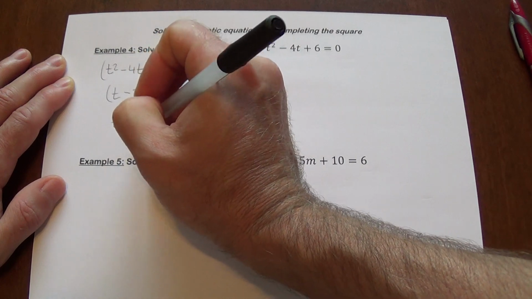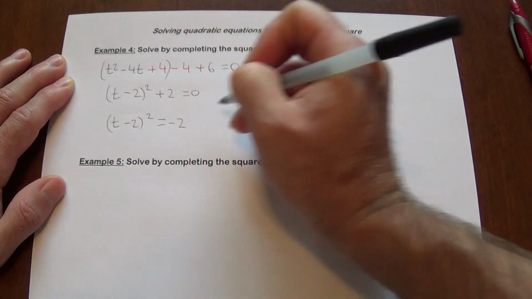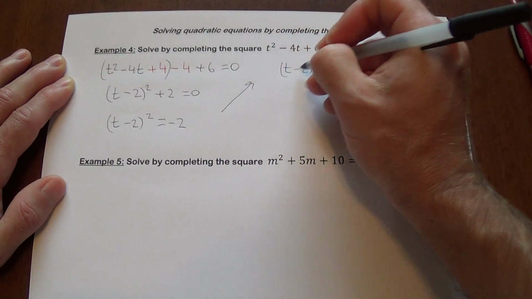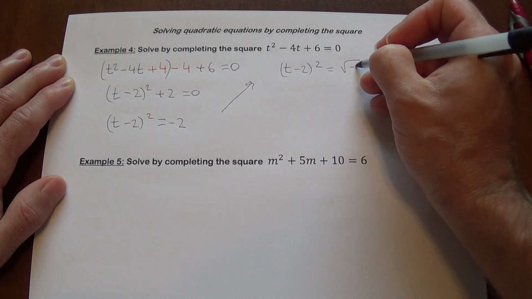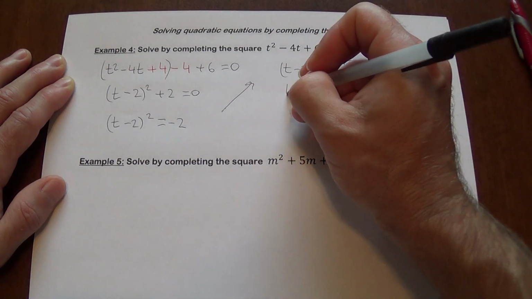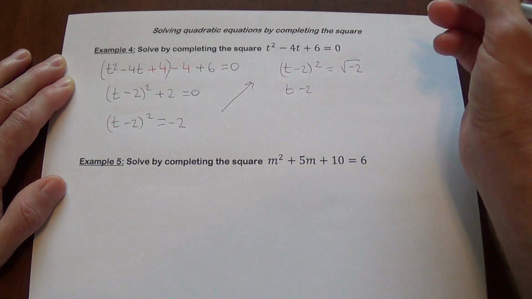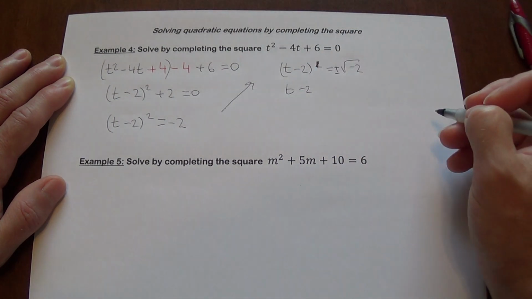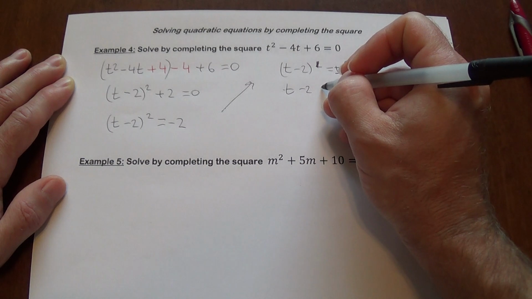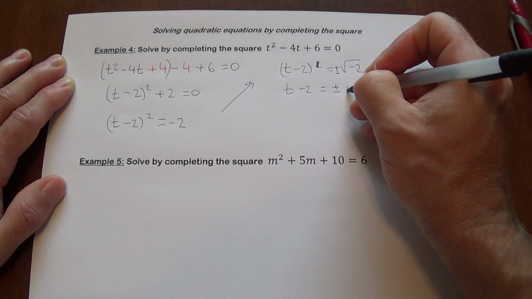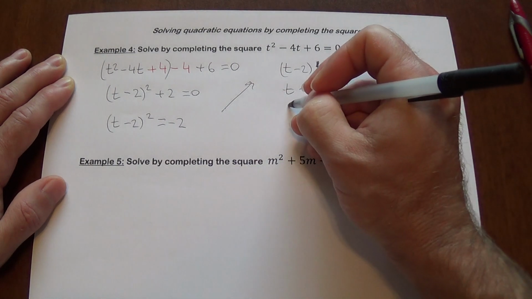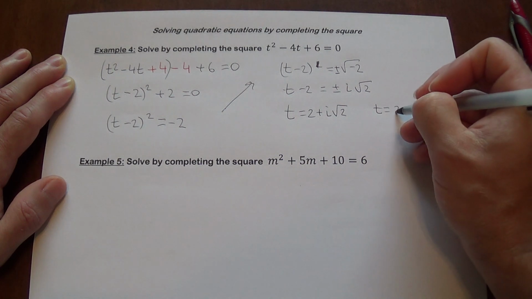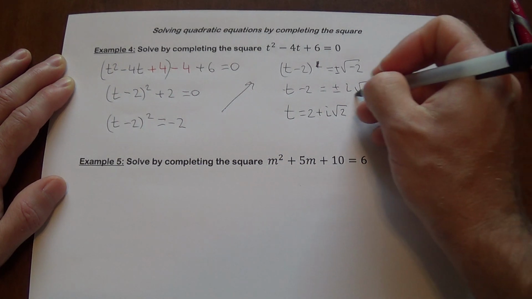So we have (t minus 2) squared equals negative 2. We're going to have to take the square root of a negative number. So t minus 2, I'm sorry, there's no square anymore, and there's a plus or minus. So t minus 2 equals plus or minus i square root of 2, and we're going to get t equals 2 plus i square root of 2, and t equals 2 minus i square root of 2.